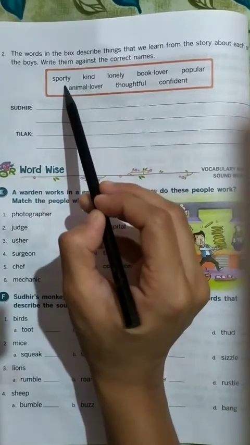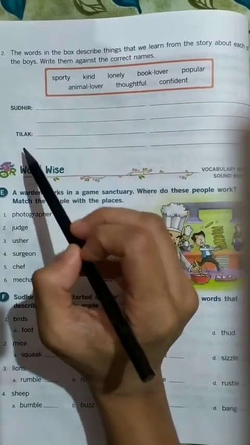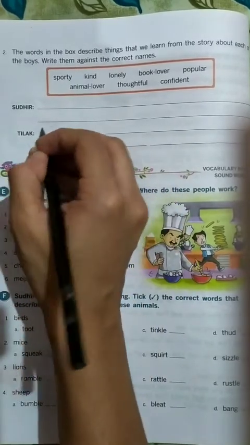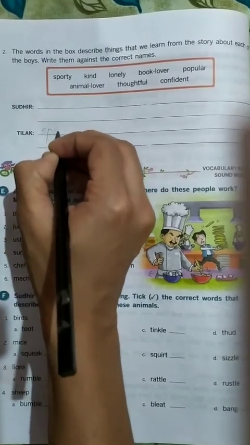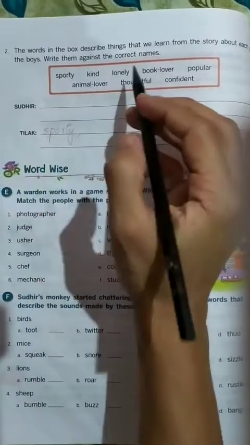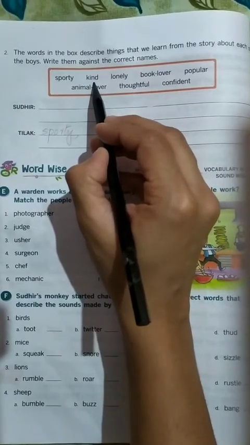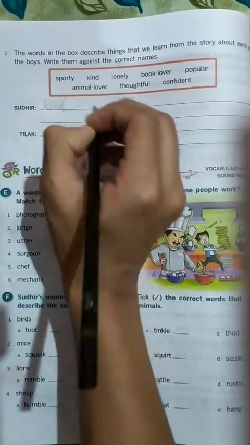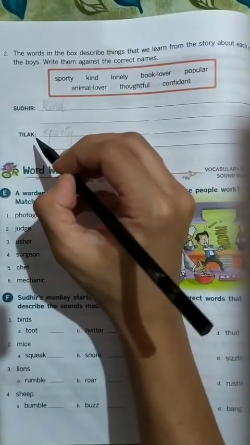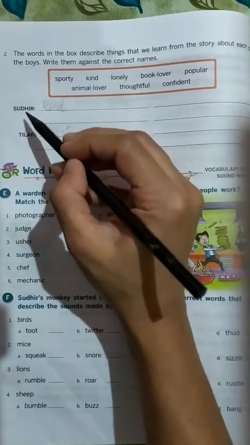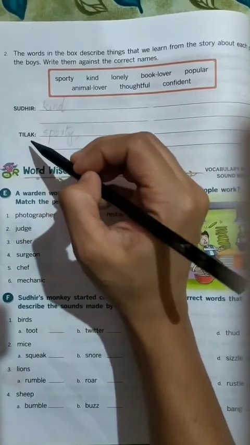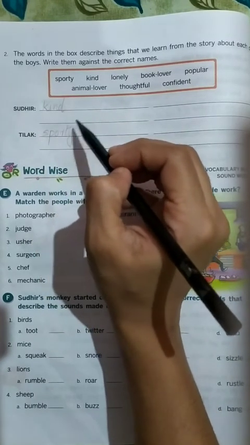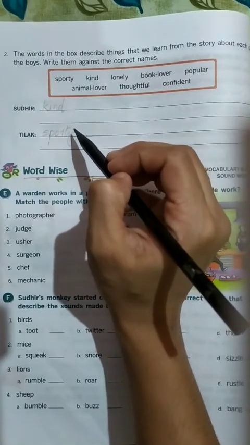Let's see. First word, sporty. We know that Tilak is very much interested in sports and games. So, this word fits with Tilak, sporty. Then, next one, kind. Who is kind? Sudhir is kind. How can we say that Sudhir is kind? When Tilak got his leg fractured, Sudhir visited him every day. Sudhir visited Tilak every day when Tilak's other friends were busy with their own affairs.